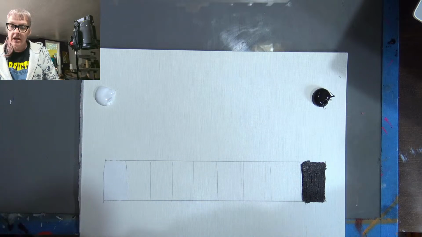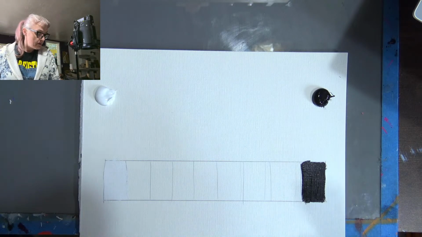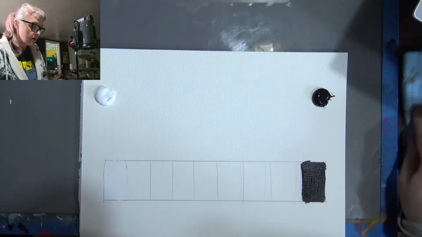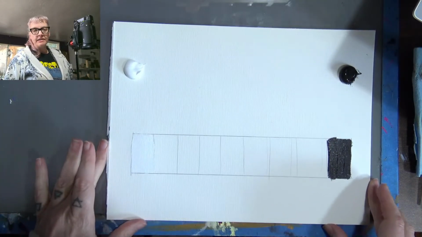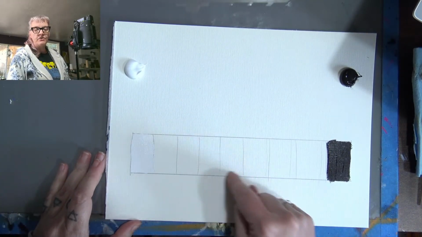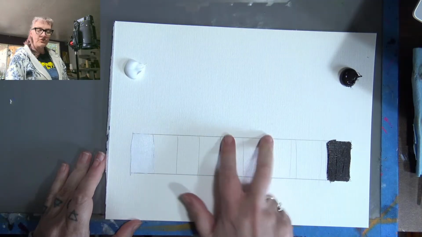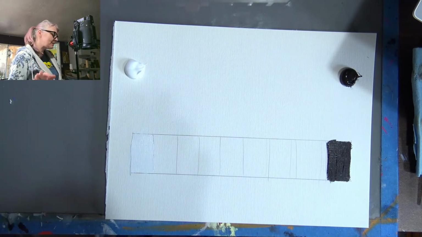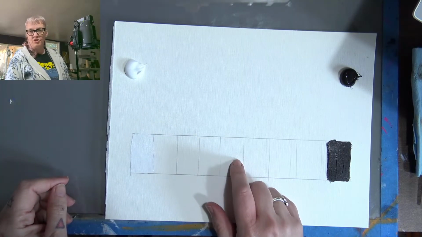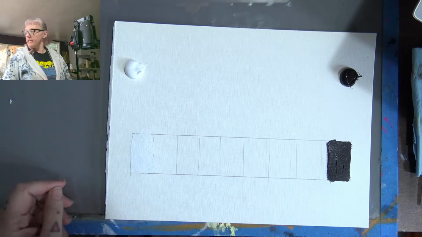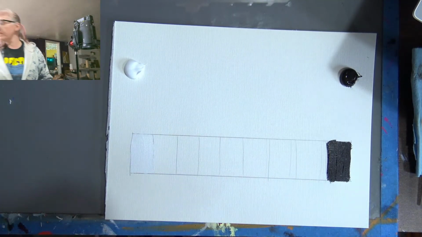Now, the reason I'm doing a 9 instead of 10 is because when there's 9, there's a central box. When there's 10, there's not, which doesn't matter. It's just easier to mix when you've got a central box. So I am going to get my palette knife.